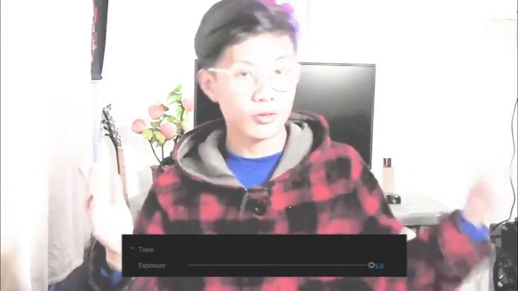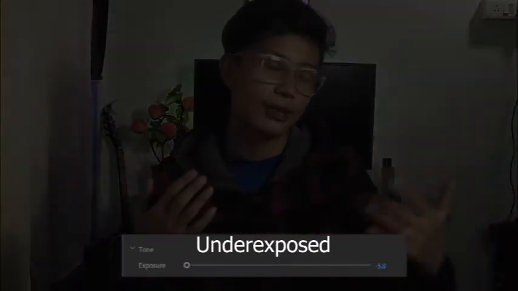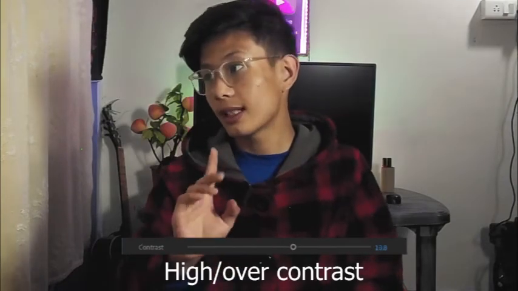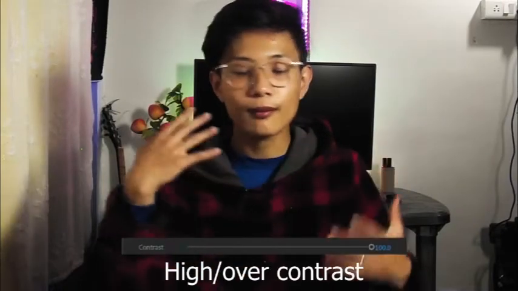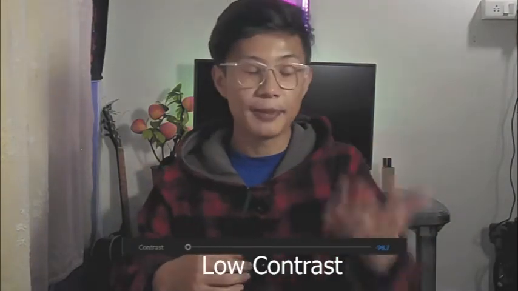Now if I drag it full to the left, this is underexposed, you guys. I know that you guys aren't able to see it much properly now. Now let's bring that to 0. Now let's talk about contrast. If you guys drag your slider to full, your video or your photo will be over contrasted, or if you drag it too low, it will happen like that.